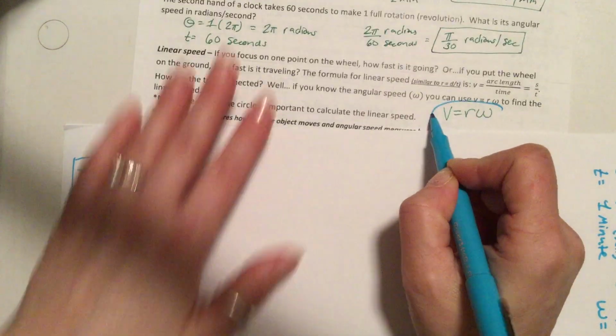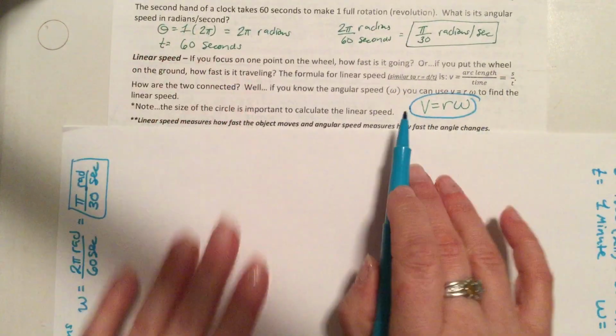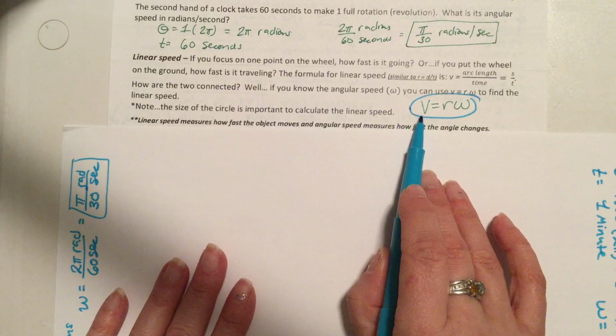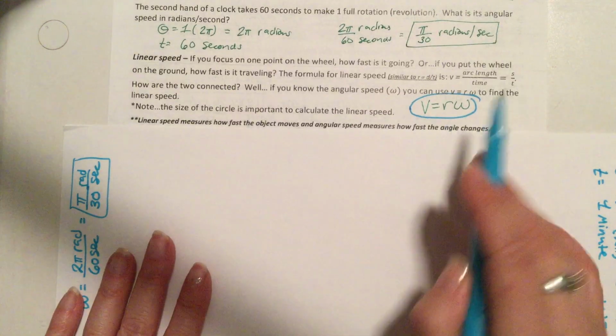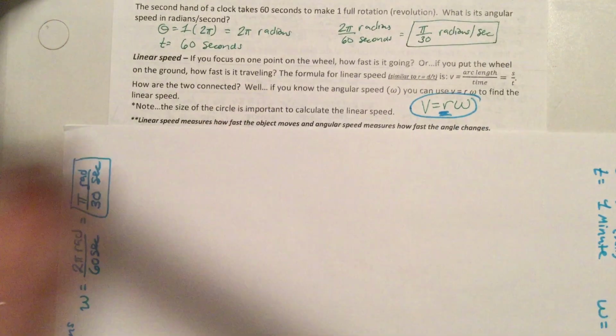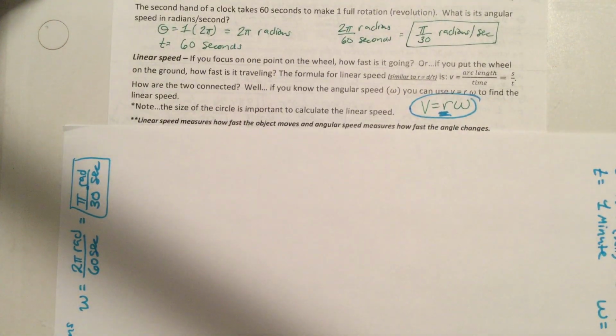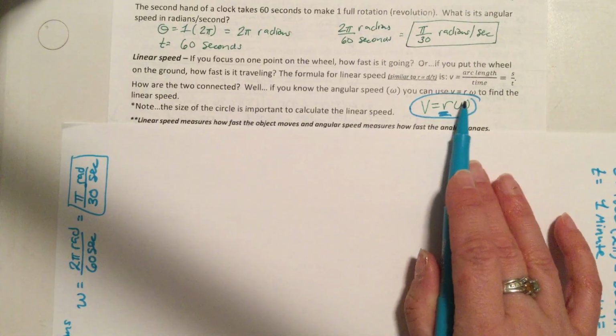When you are calculating linear speed, we use V. V is the variable that is often used to represent linear speed. The formula is V equals R omega. Remember, R always represents the radius in trigonometry. So you take the radius times omega.